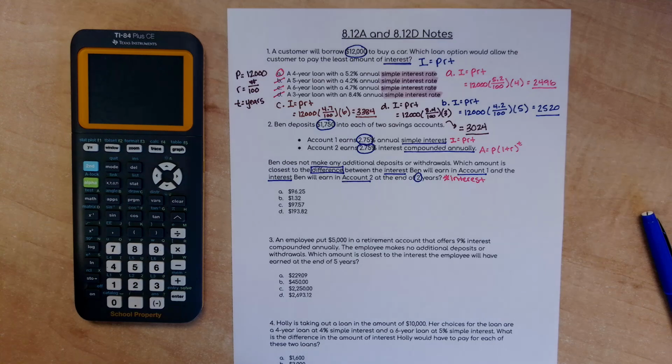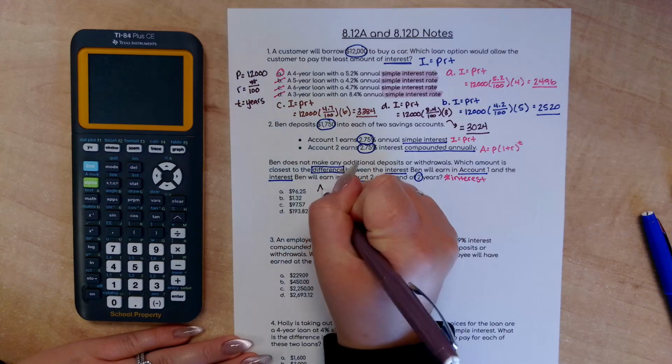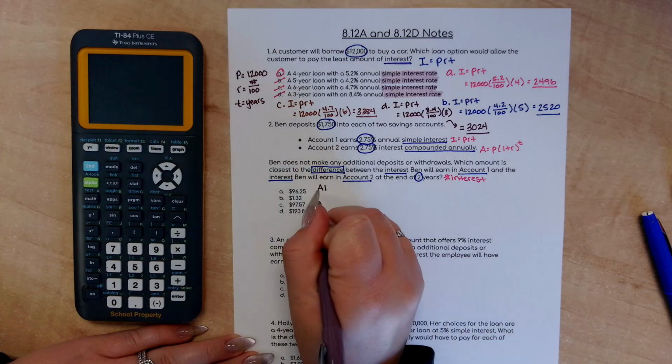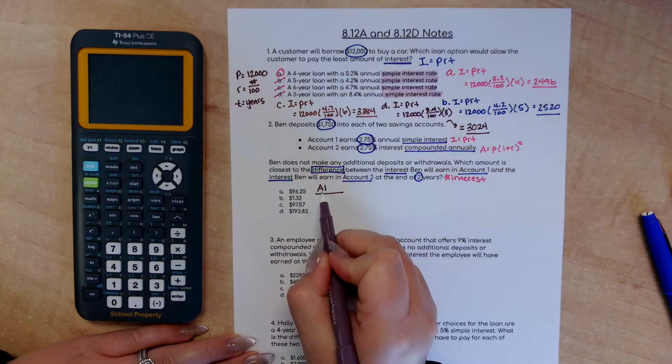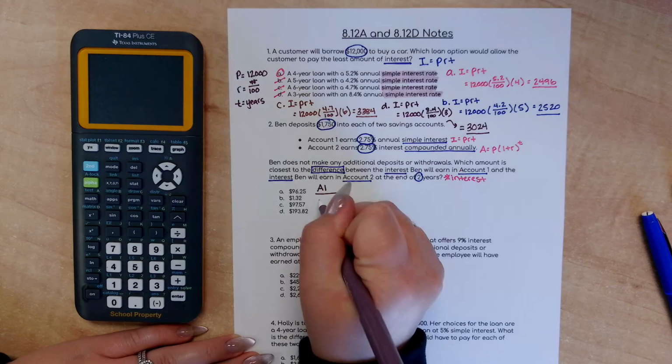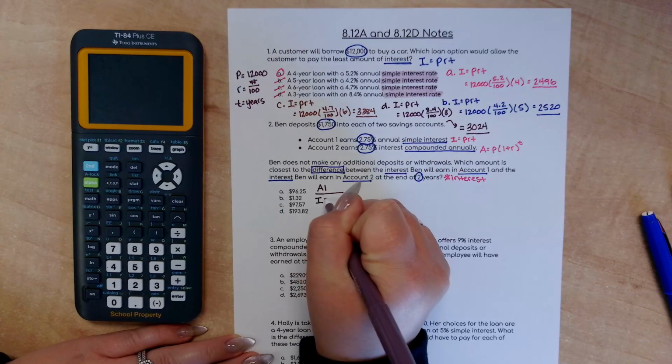So we have to do this each account separately. So let's do account 1 first. We're going to label that A1. And also, let's identify what formula that's going to use. That account 1 earns 2.75% annual simple interest. That is our I equals PRT.